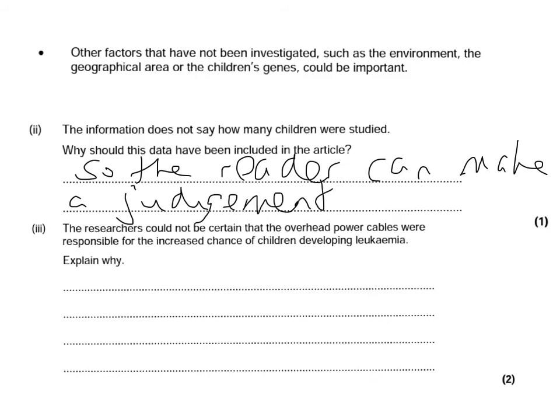Obviously you know that if you use a large number of pupils or students, it's more likely to be correct, and any idea that a larger number will be better. But the key thing that you're trying to get across there is the word judgment. So they can judge it, they can assess it, they can form an opinion, they know what the numbers are based on. So judgment is the key word.